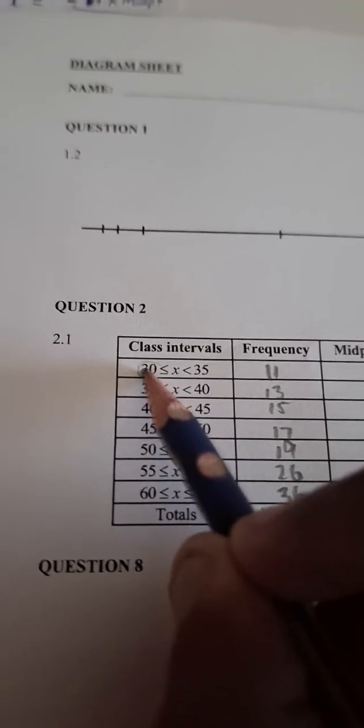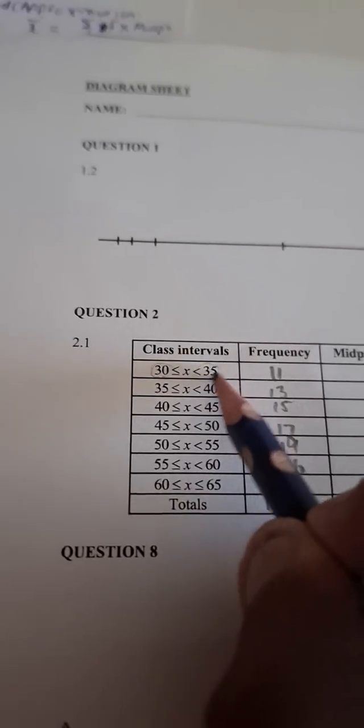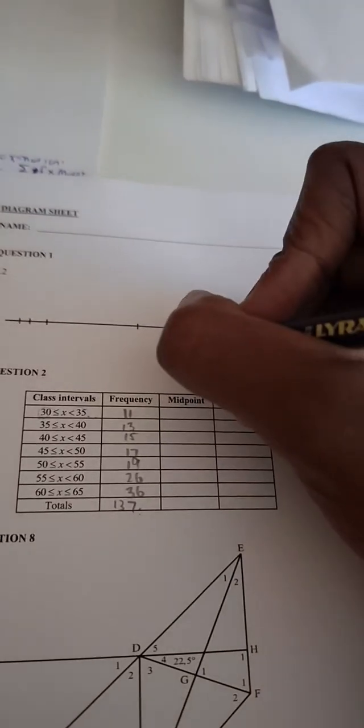Midpoint. Now, what is that? When you look at your class interval, this is 30. This is your lower bound or your lower limit. 35 is your upper bound, or your upper limit for your class interval. A class interval always has a lower and an upper. So to find your midpoint, all you simply do is you take the lower, you add the upper, you divide by 2. That's what you are going to be doing consistently.